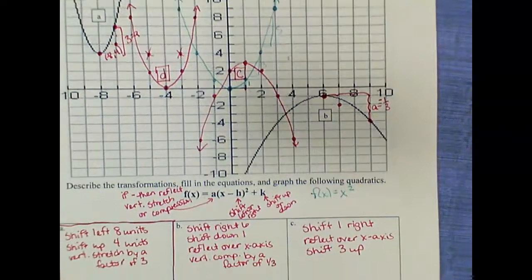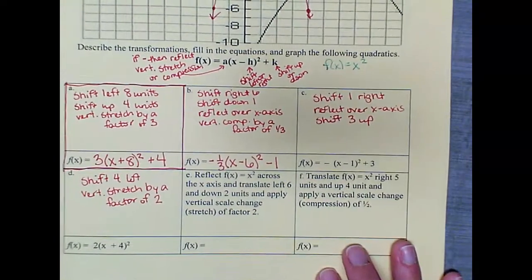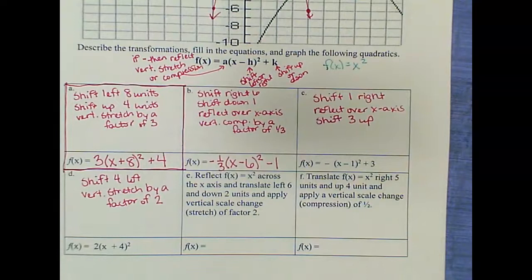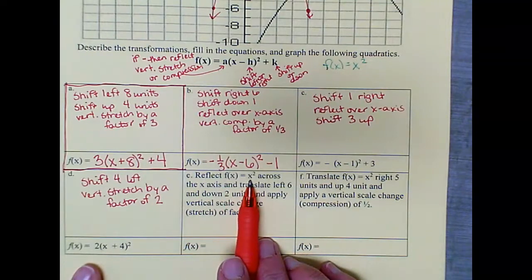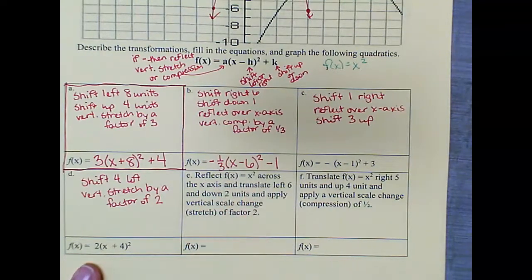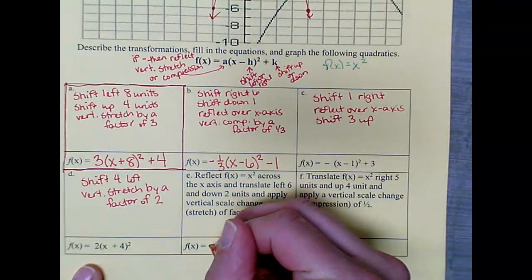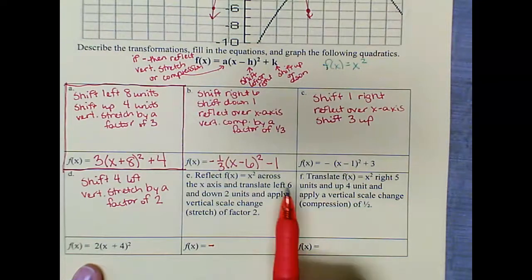And now let's look at E and F. So here we're given information about the transformations. We have to write the equation, and then we have to graph up on the top. So here we need to reflect f of x equals x squared, the parent function, across the x-axis. So that means a is negative. We need to translate left 6 and down 2 units.